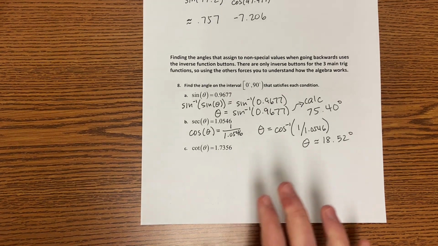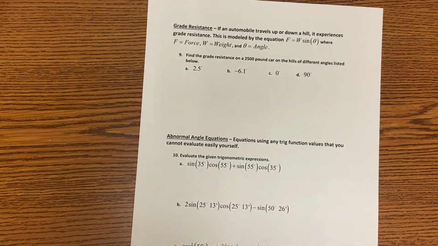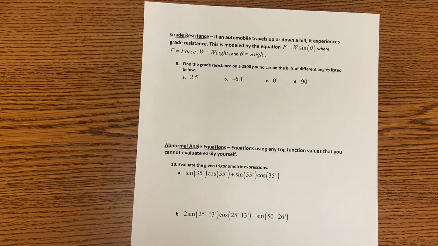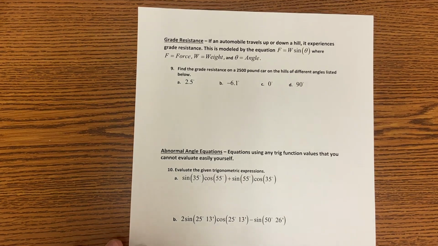There are also some interesting applications of the trig functions. There's some physics applications. Grade resistance, which we see, it's like the angle of a hill. So if your automobile is traveling up or downhill, it experiences grade resistance. It's modeled by the function, the force of the resistance is equal to the weight of the object times the sine of the angle, because the sine gives us the vertical component.